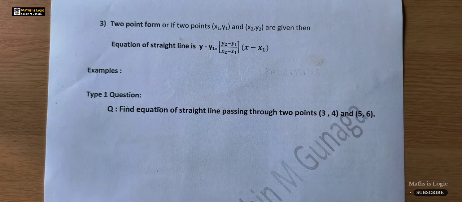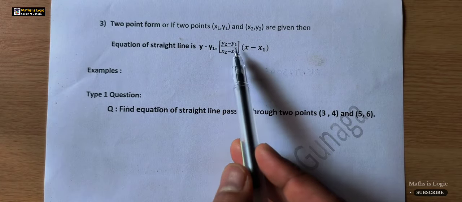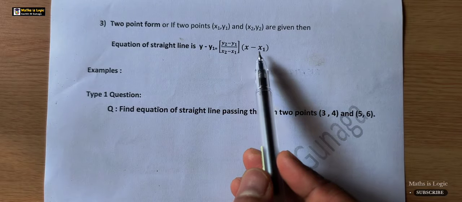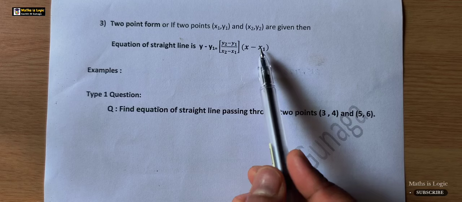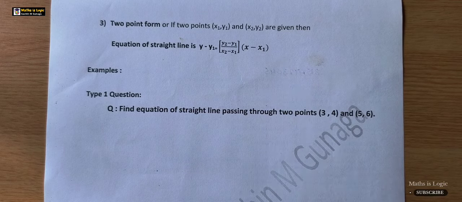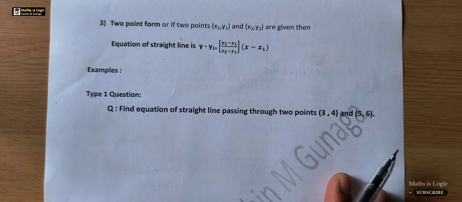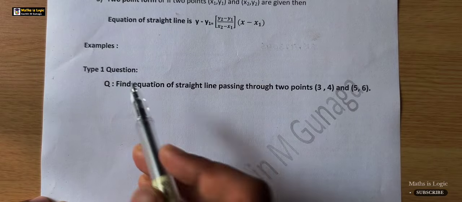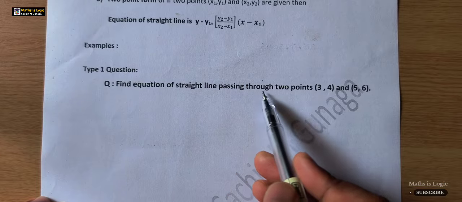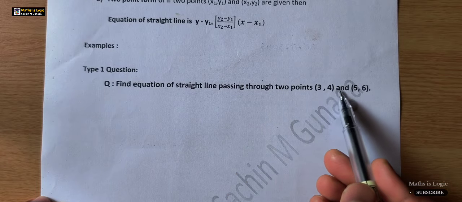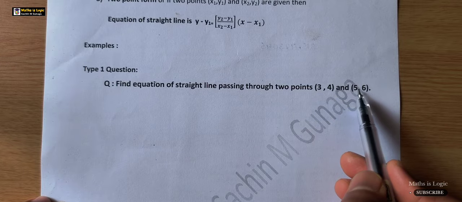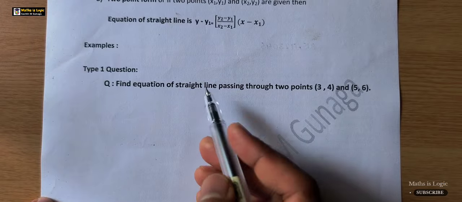Next 2 point formula. Y minus y1 is equals to y2 minus y1 divided by x2 minus x1 into bracket x minus x1. Again using this 2 point formula, there are two types of example. So this is the type 1. So see what is the type 1 of example. Find equation of straight line passing through 2 points 3 comma 4 and 5 comma 6. Here directly x1 y1 and x2 y2 are given. Using these 2 points you need to find out equation.